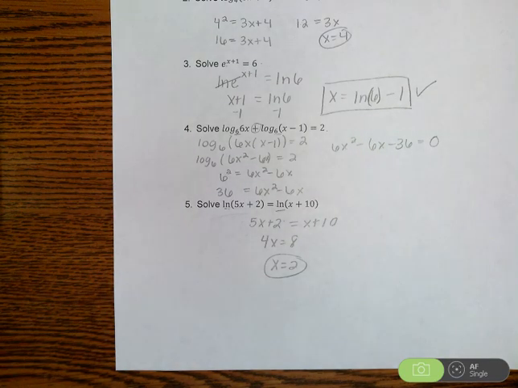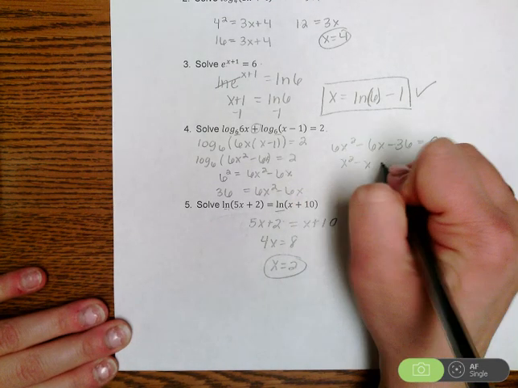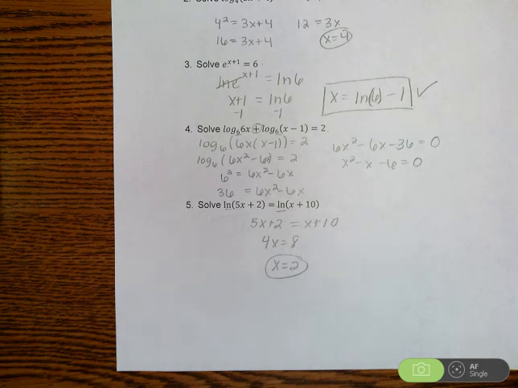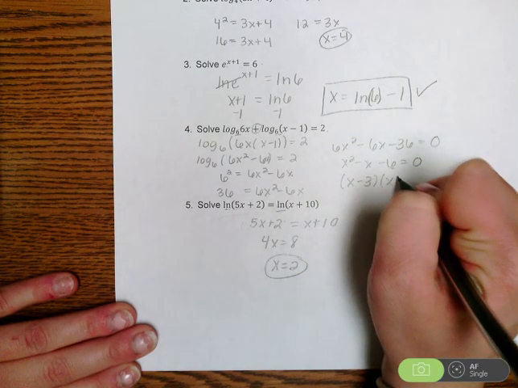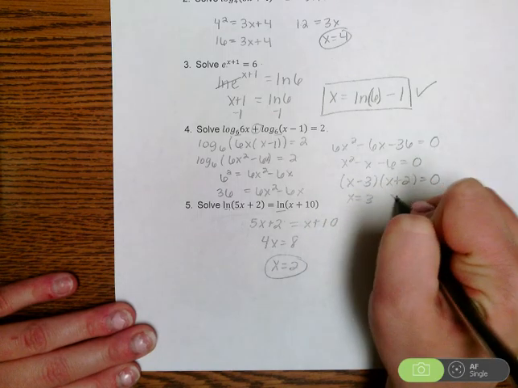And then you could solve it like that or plug it into your graphing calculator at this point. I don't really care. But I'm going to divide everything by 6 just to make my life easier, make my number smaller. And then to continue solving, I'm going to factor to there. So that means that x can either be 3 or x can be negative 2.